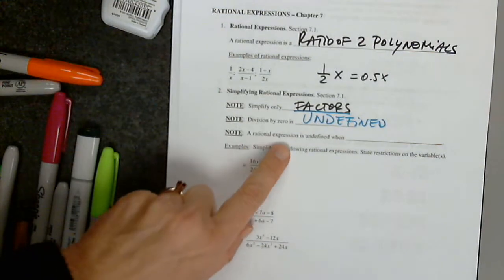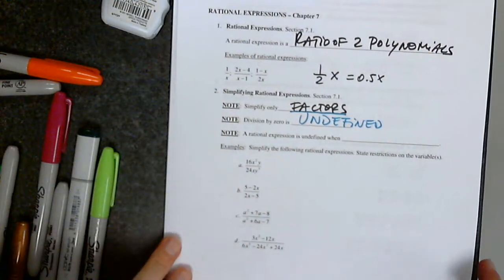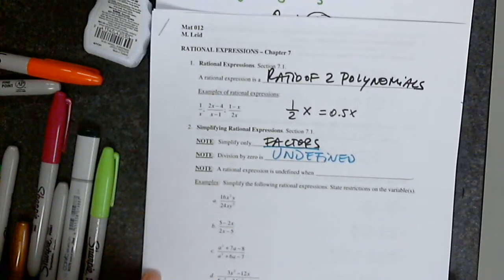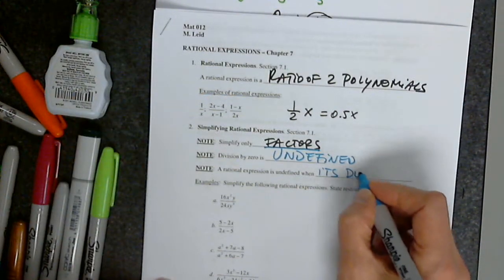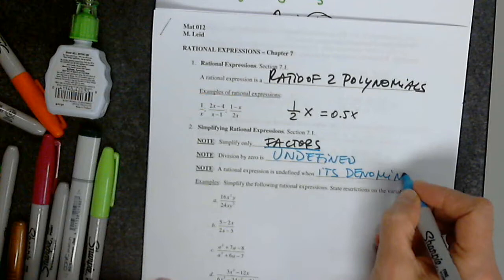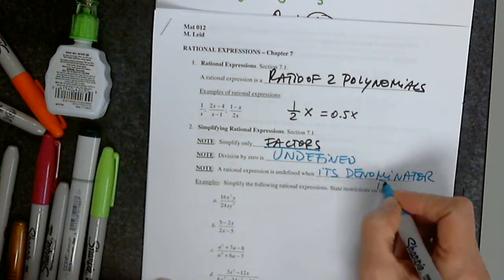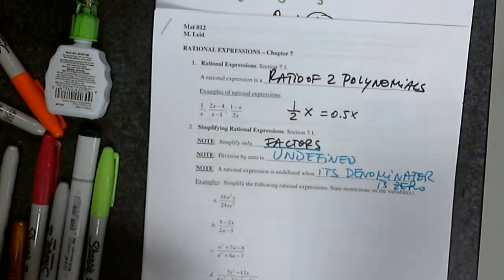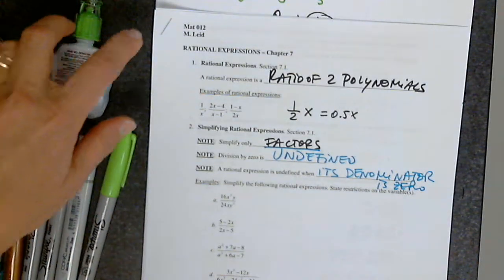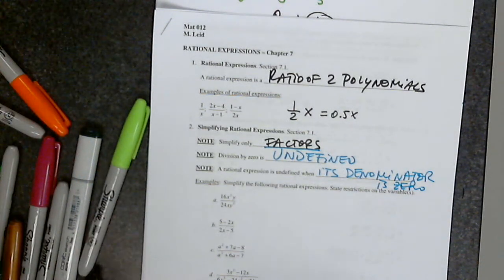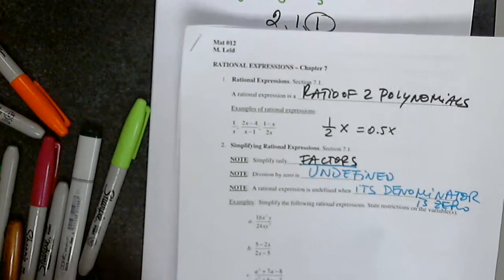So then a rational expression is undefined when? Exactly. Its denominator is 0. So a rational expression is undefined when its denominator is 0 because division by 0 is undefined.